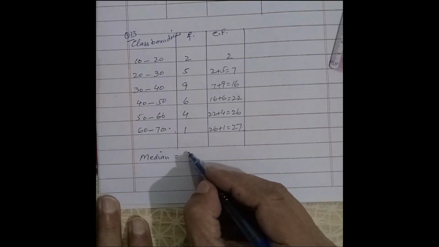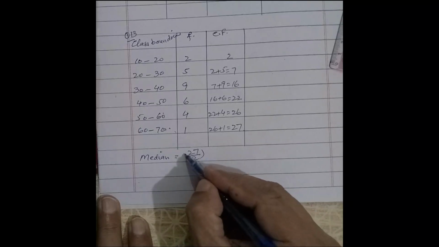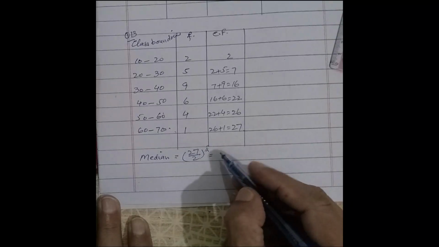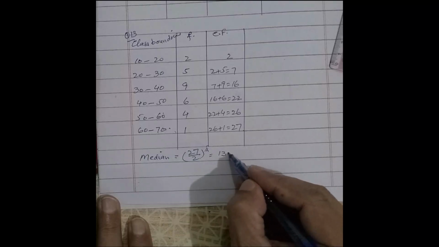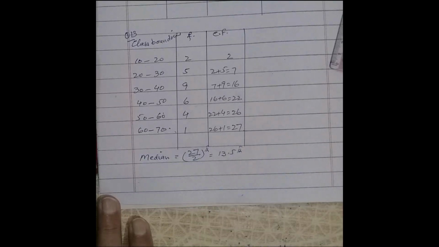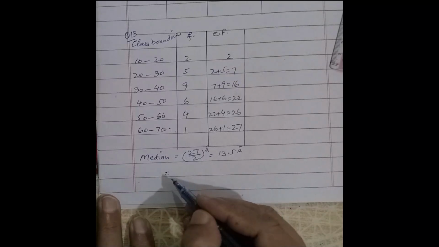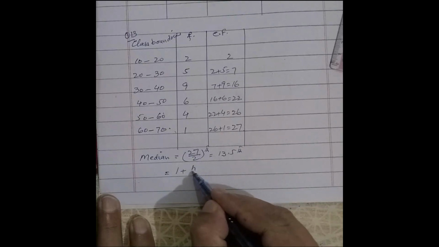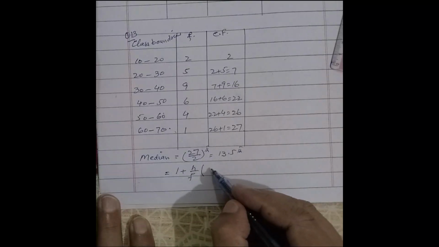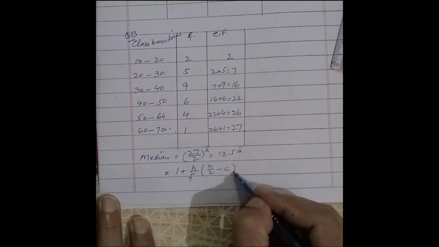N over 2 is 27 over 2, which is equal to 13.5, the observation. The formula is L plus H over F into N over 2 minus C.